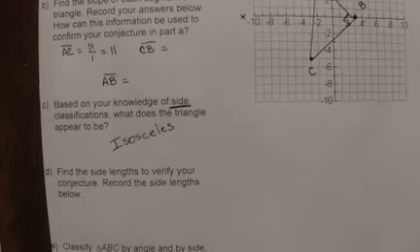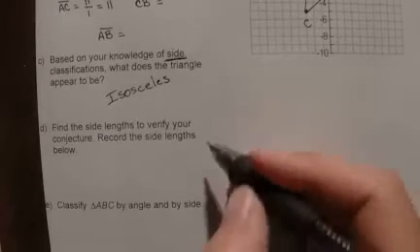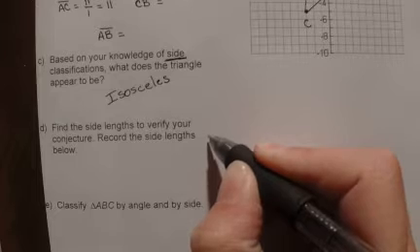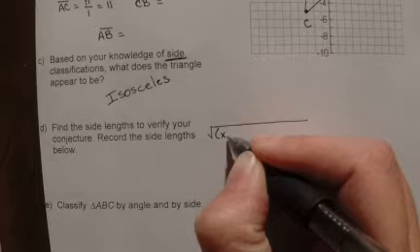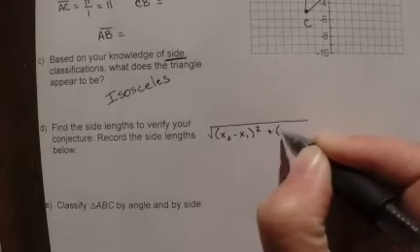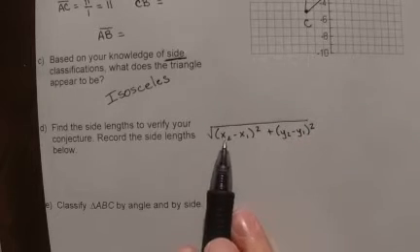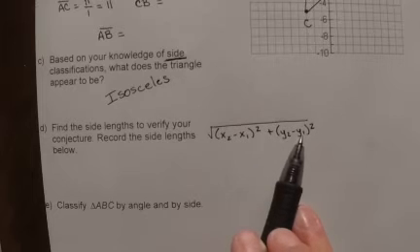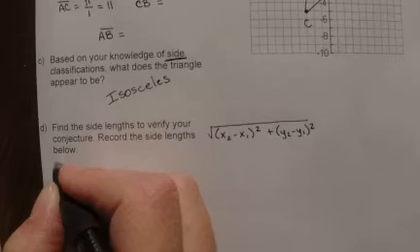Then it says find the side lengths. In order to find the side lengths, I have to use the distance formula. That is the square root of x2 minus x1 squared plus y2 minus y1 squared. Again, this is just x minus x and y minus y. I'm going to do one of the sides for you, and then you can do the other two. Let's say I'm going to do the same one I did up here. I'll do AC.